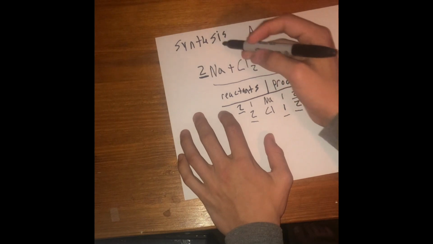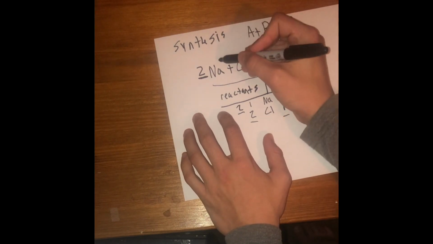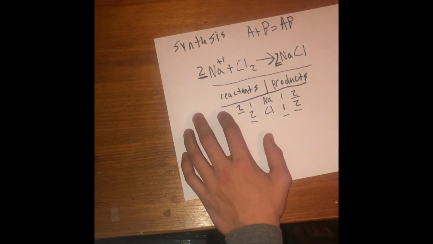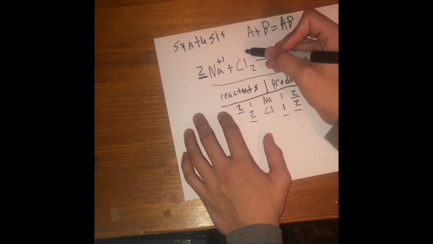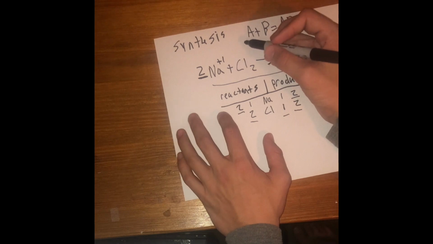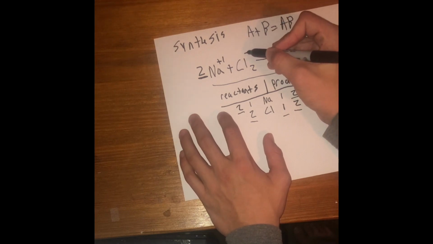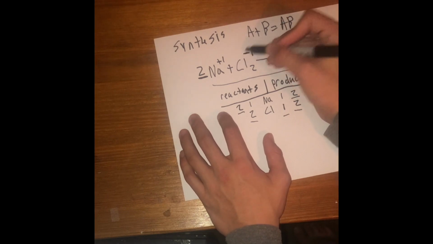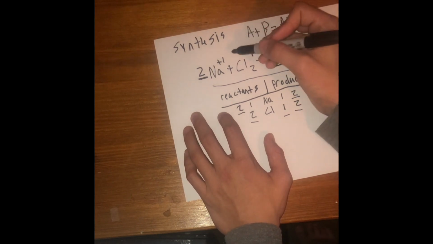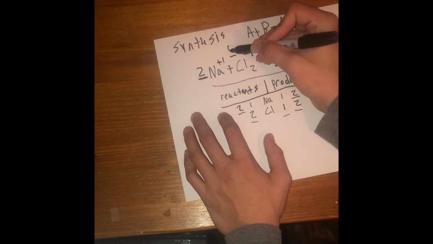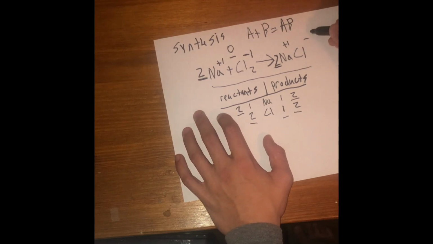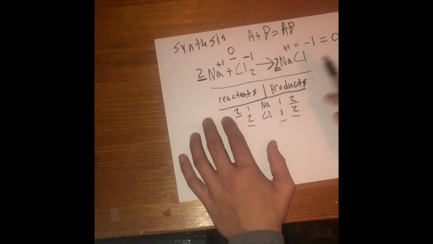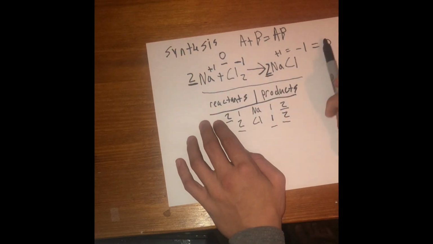Also, sodium is an alkali metal, so it is a +1 charge. Chlorine is a nonmetal gas that is in group 17, so it would be a -1 charge. And when you combine these together, it gets a neutral charge. That's what we want. Same with here. It's a +1, -1 equals out to 0. So now we know that these eliminate each other.